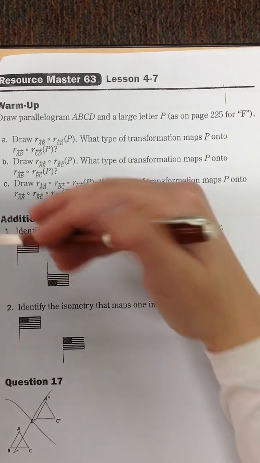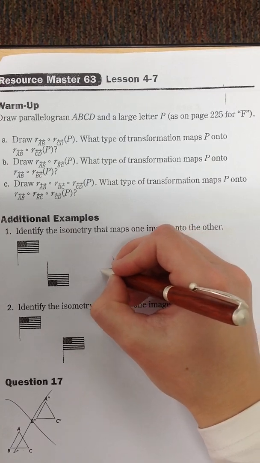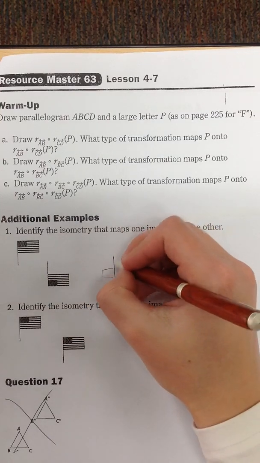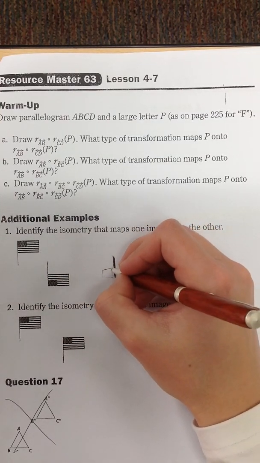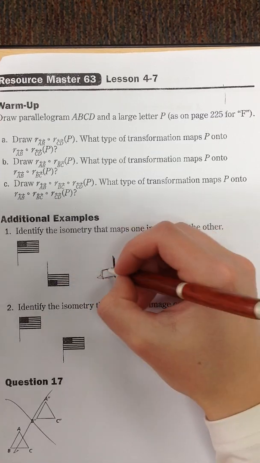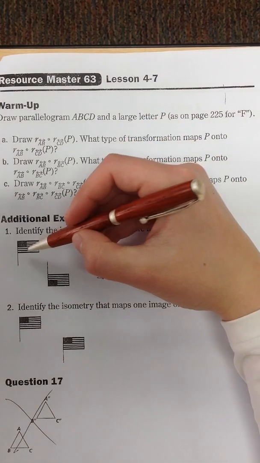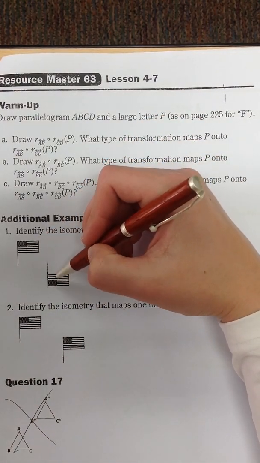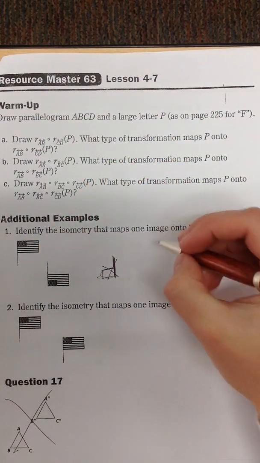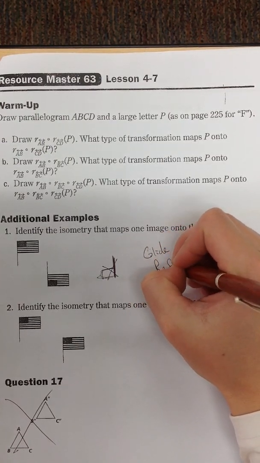Next one I would go to is rotation, and a lot of times people think this one is a rotation, but if I actually turned this flag, the stick part of the flag would be facing out the other way. So if I did a rotation of this, the pole of the flag would be there, and the actual flag would be going this way, which isn't what's happening here. So it's not going to be a rotation. Next one is translation. If I slid this flag, it wouldn't look like that picture there, so it's not a translation. So it must be a glide reflection. So I'll write that in, glide reflection.